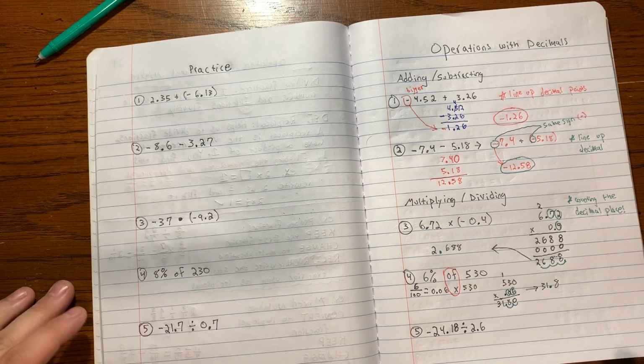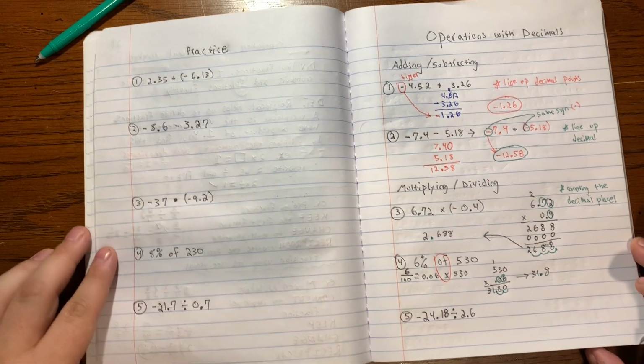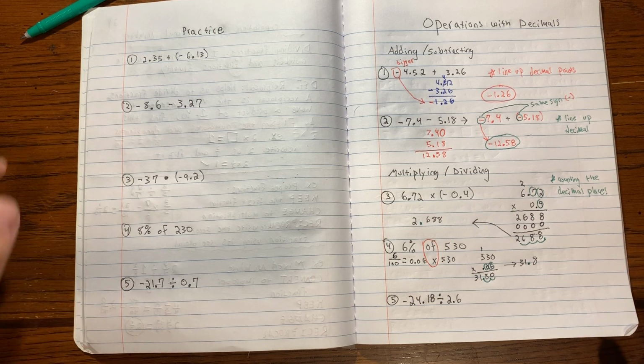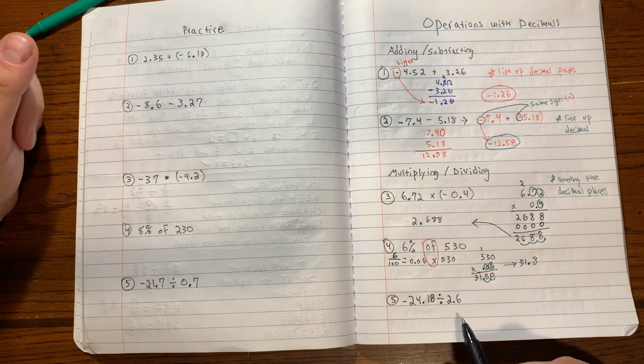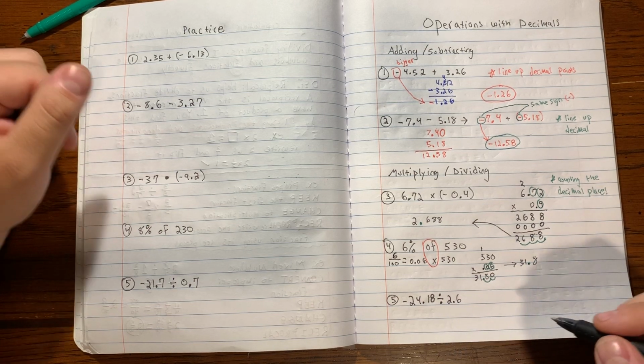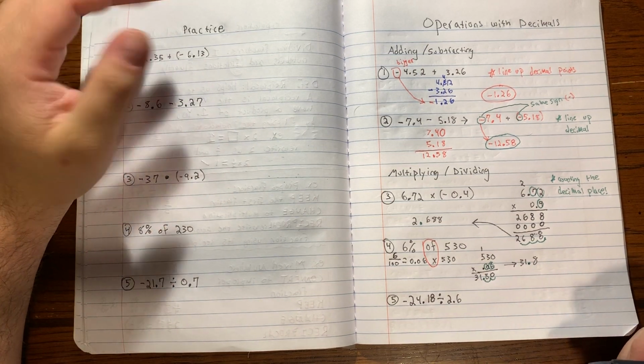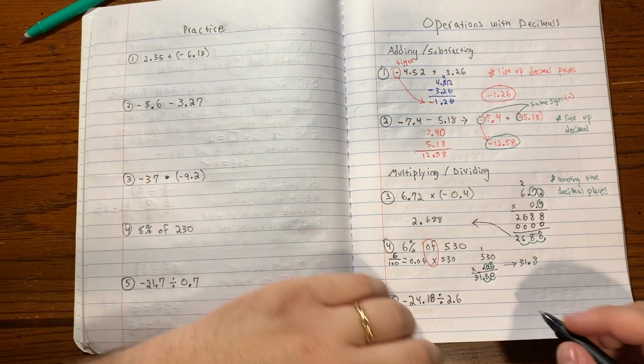Okay, now we have one more to do. And this one is division. So we're taking negative 24.18 and we're dividing it by 2.6. So here are the steps for division. We're first going to set it up as a traditional division problem.